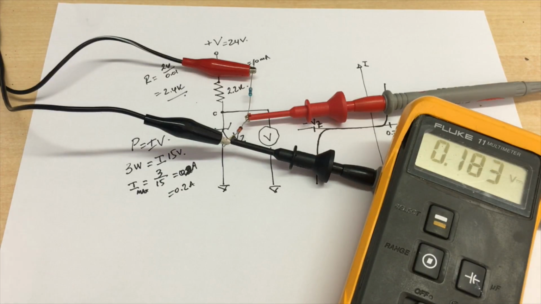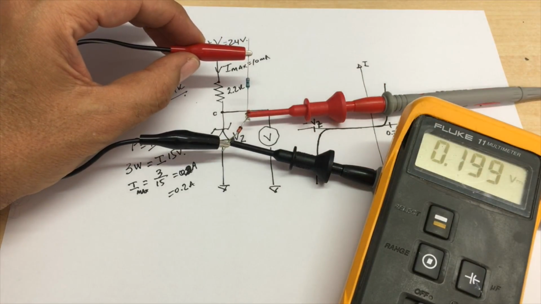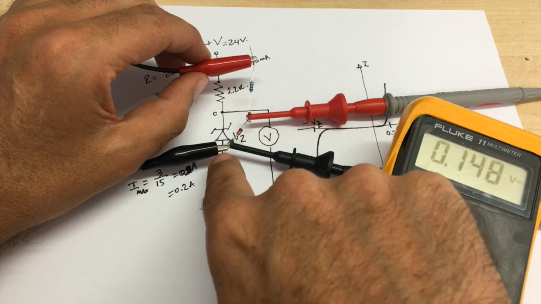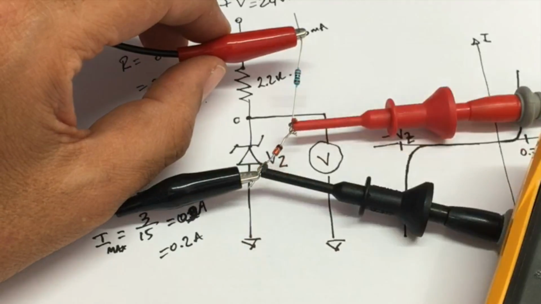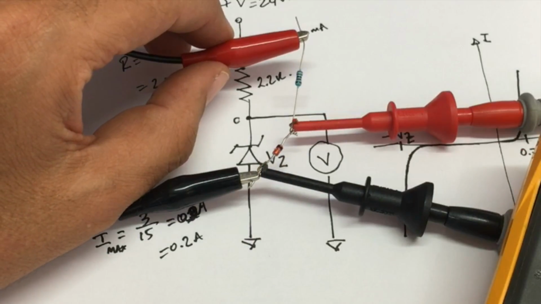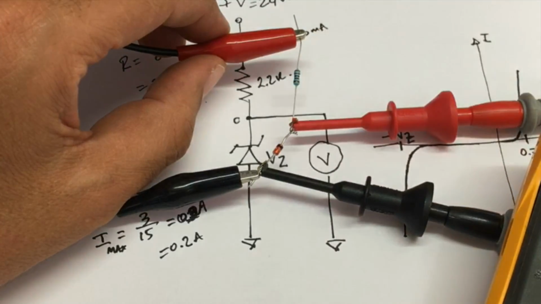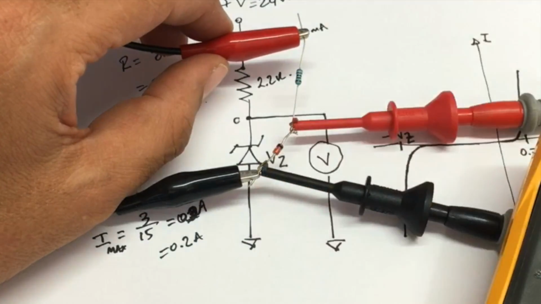So here's my setup. I have a variable supply coming in here from my power supply. I have the ground of that supply connected to the anode of the Zener diode. I don't know what that value is. I haven't looked. I really don't know what that value is. I have my 2.2K resistor over here. I have my multimeter connected across the Zener diode.